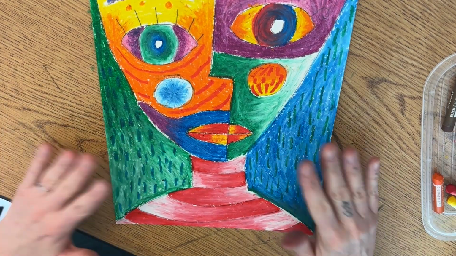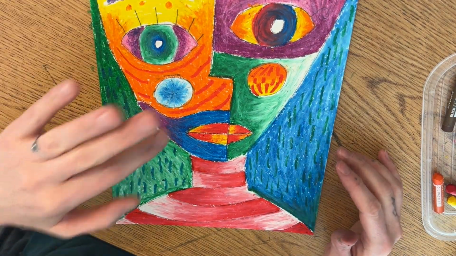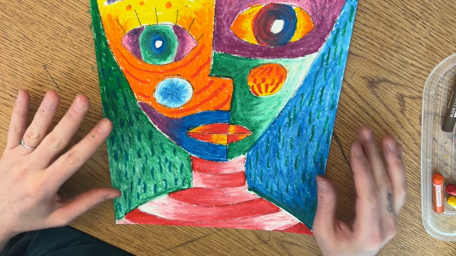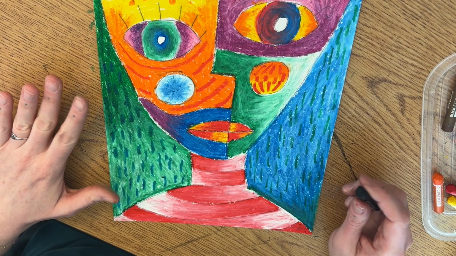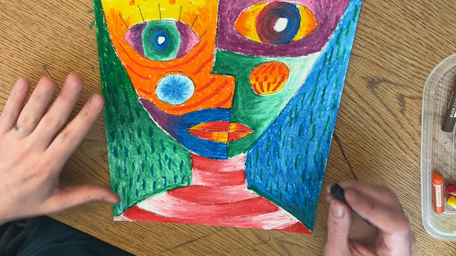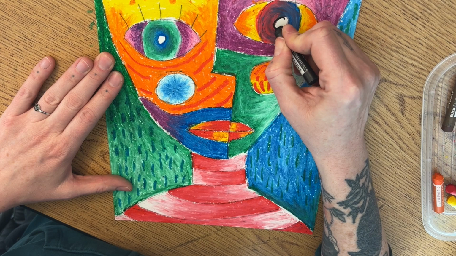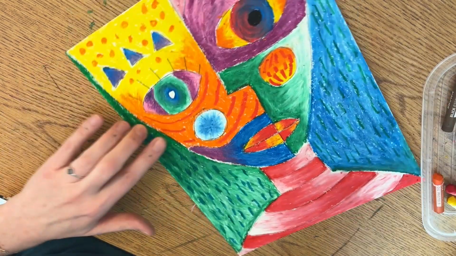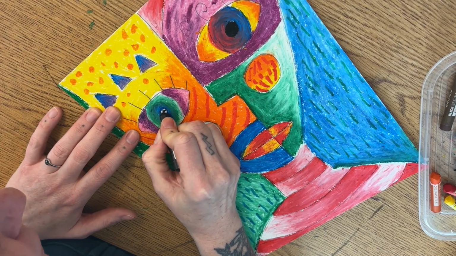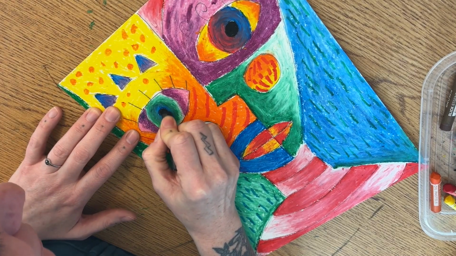Okay, so I added some dots and lines and patterns just to give it a little more texture and visual interest, and we are finally on the last step, which is our outline and any black details. So I had said I wanted to make the pupils on my eyes black, and we always use black pastel last because it's such a powerful color and it smudges so easily.